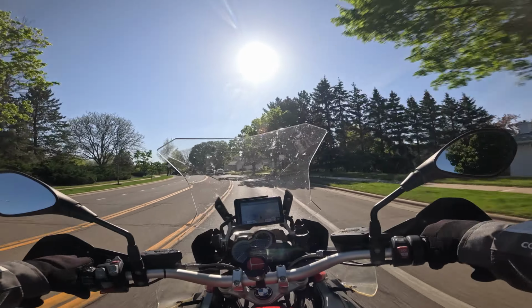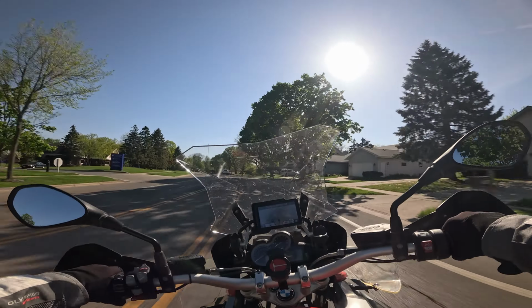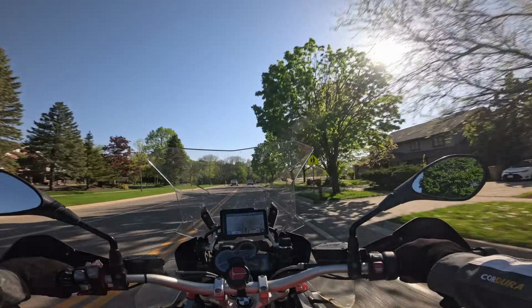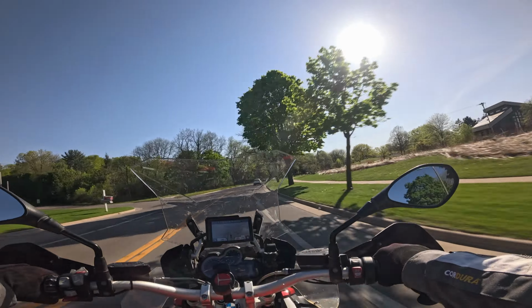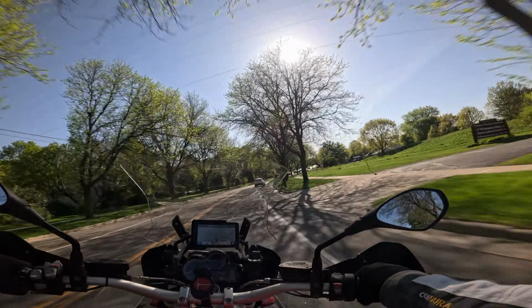It might not even be bad that I'm going through some of these tree canopies too, because obviously when you're driving down the road you're gonna get in some trees and you're gonna have some shade, so it should be a pretty good test of what an actual riding experience might look like here.